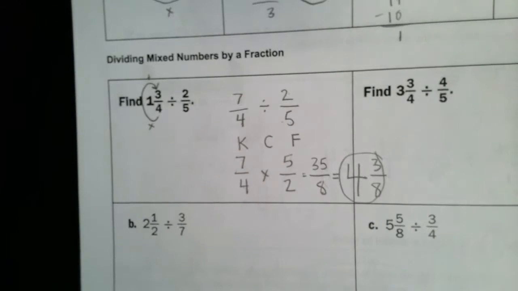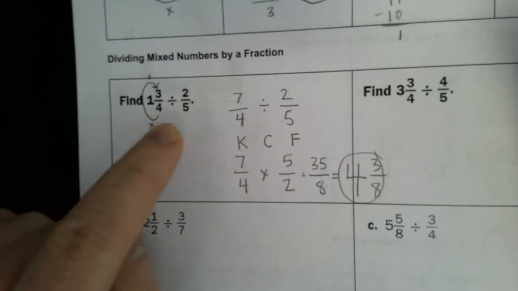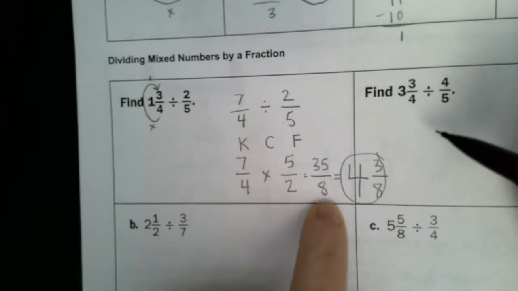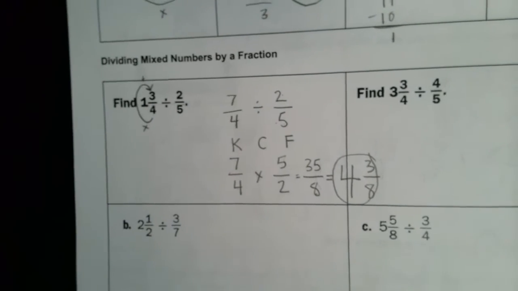There were a couple things we had to do there. One, we had to change any mixed numbers to improper fractions. Then we rewrote it as a division problem. Keep, change, flip. Then we had to change, of course, the answer back to a mixed number. All right, so there's the first one there.